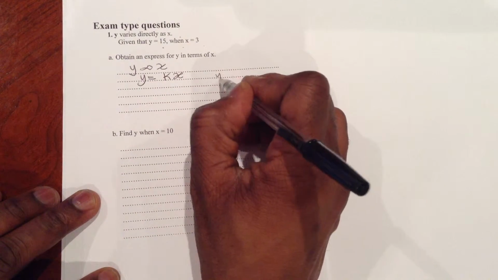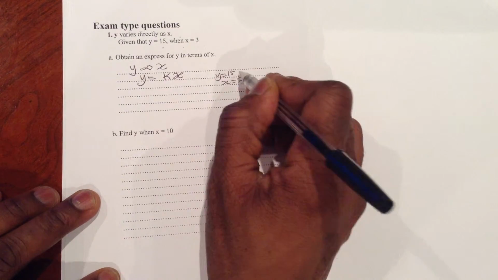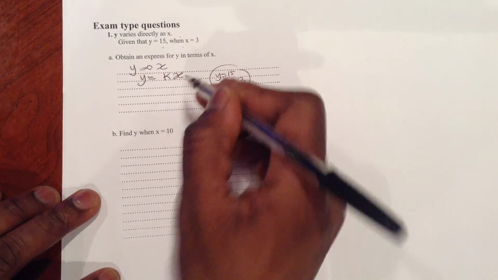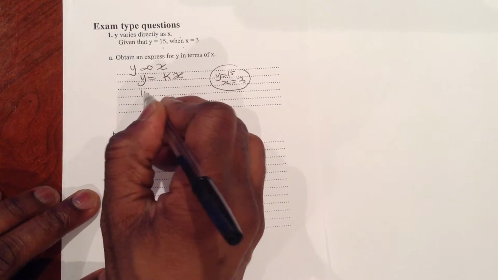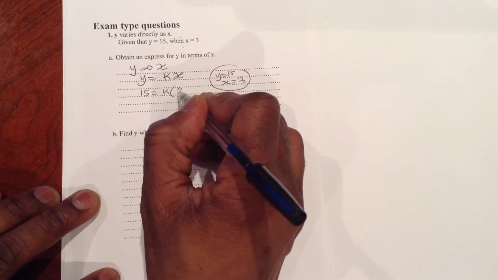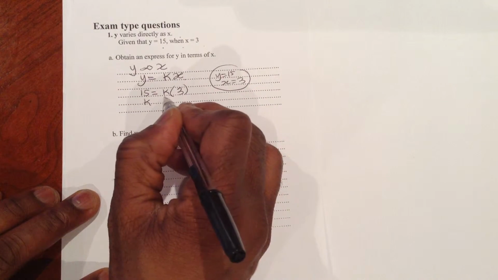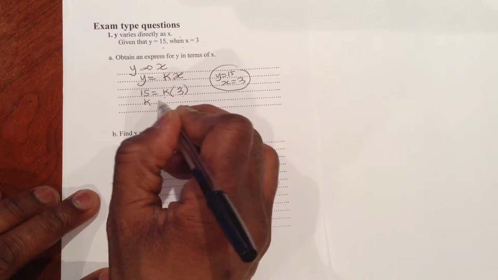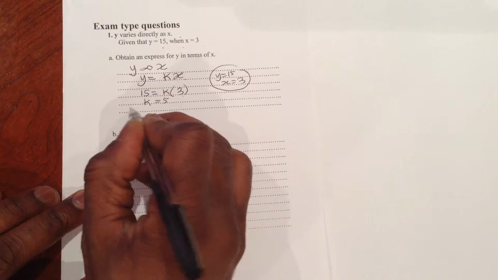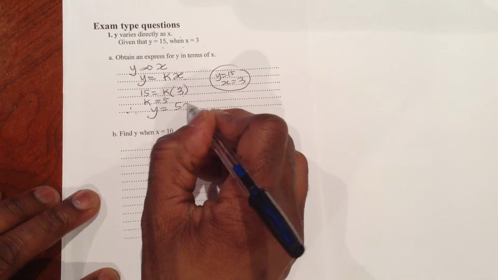But we are given Y to be 15 when X is 3. So we substitute this in this equation. We get 15 equals K times 3. That means that our K is 5, because 5 times 3 is 15. Hence, our formula is Y equals 5X.